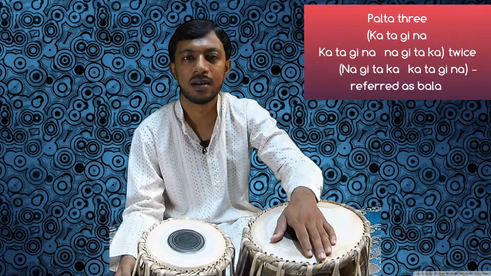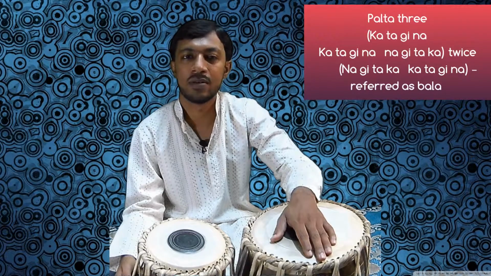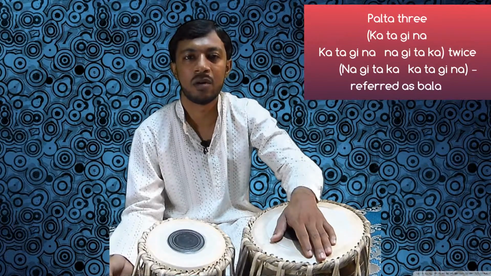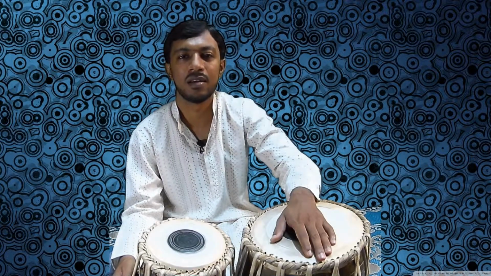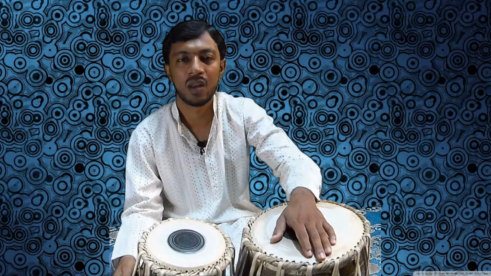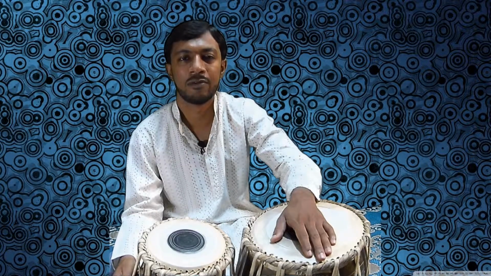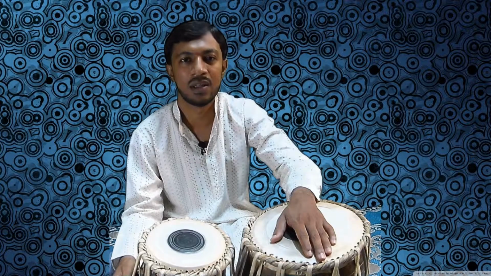Now, the third palta. In the third palta, we shall use the first phrase of this qaida, which is ka, ta, gi, na. By using this phrase, we shall be developing this palta. The palta is ka, ta, gi, na, gi, ta, ka, ta, gi, na, gi, ta, na, gi, ta, ta, gi, na. Here, I repeated the first phrase followed by the first line, the whole thing two times, then the bala of the composition, which sounds like this.